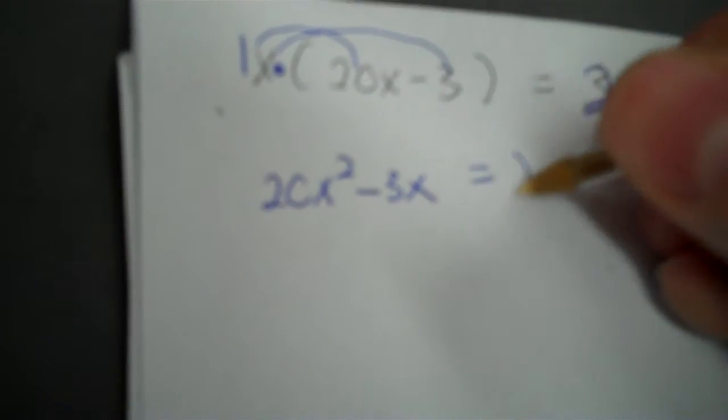Then I'm going to switch that 3 to a 2. Just trust me on this, okay, because I have the wrong number. It's 2, not 3. Okay, so it's going to be 20x to the second minus 3x equals 2. Now that the parentheses are gone, we can go into our solving. So there's 2 answers.